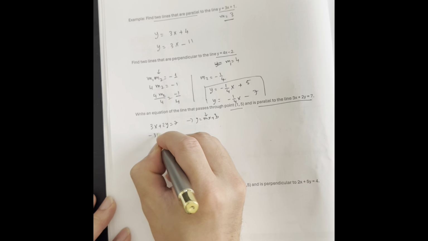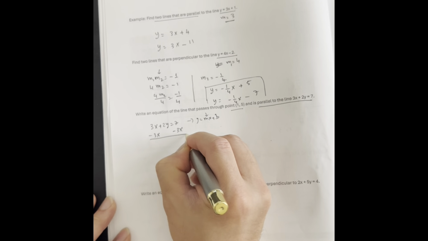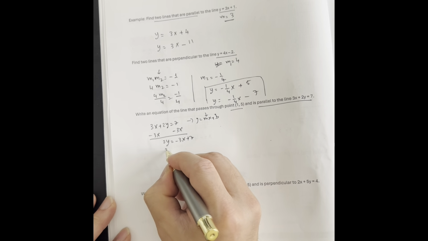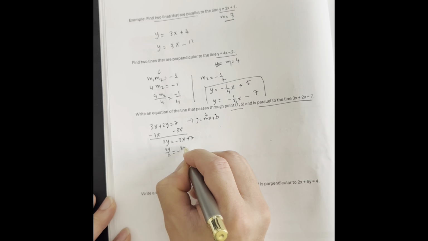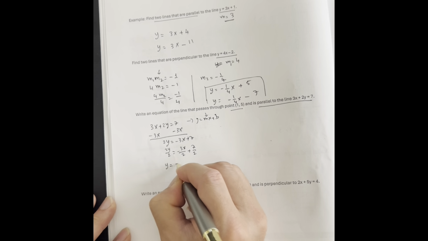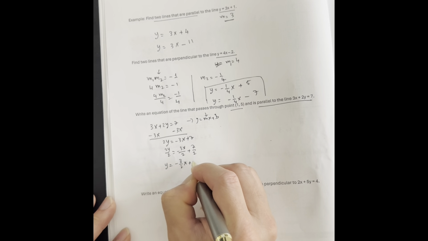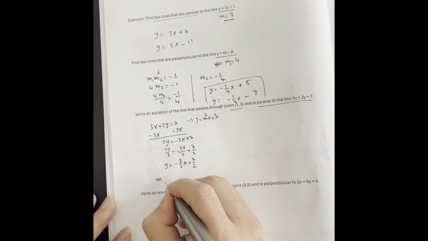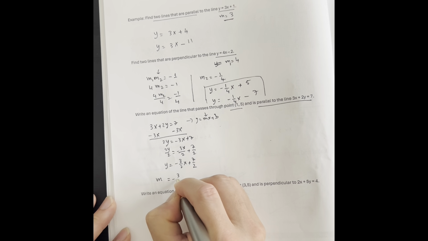So let's subtract 3x. So 2y equals -3x plus 7. Then divide by 2. y equals -3/2 x plus 7/2. So that means the slope of this line is -3/2.